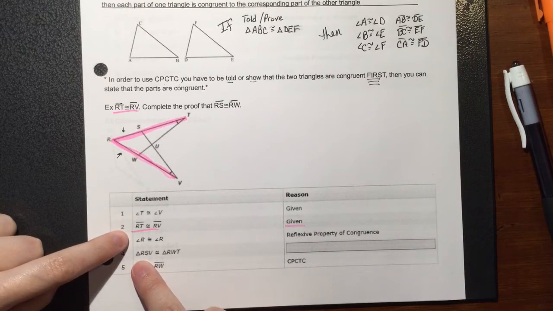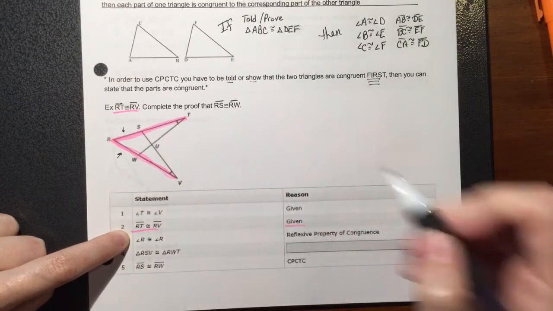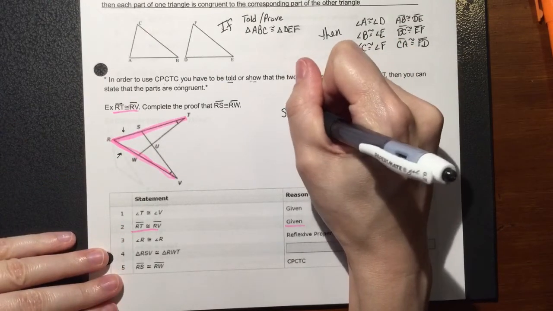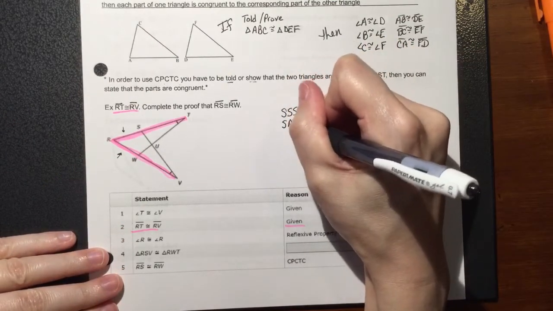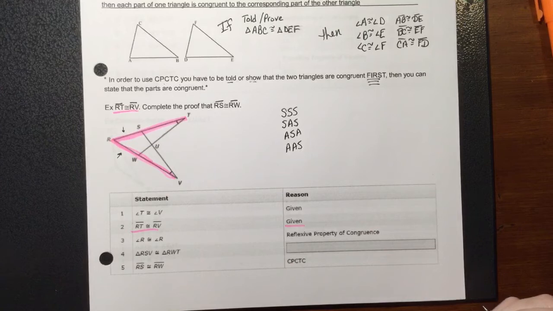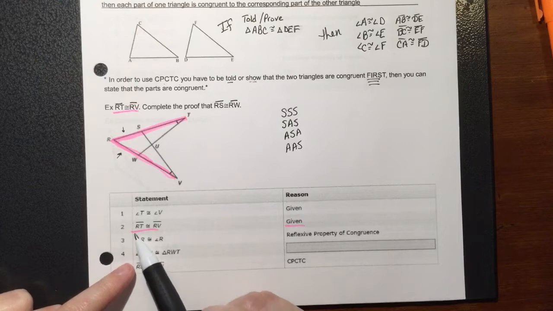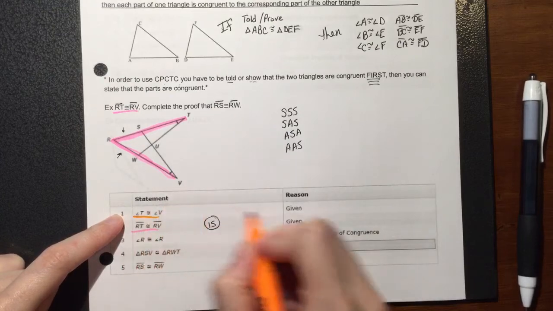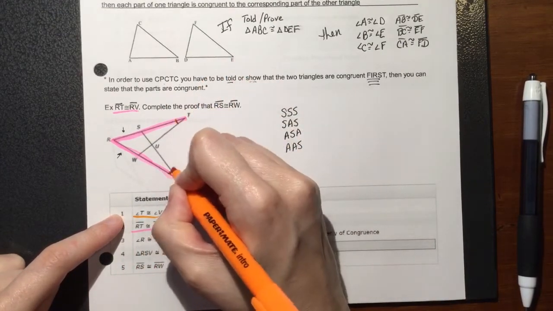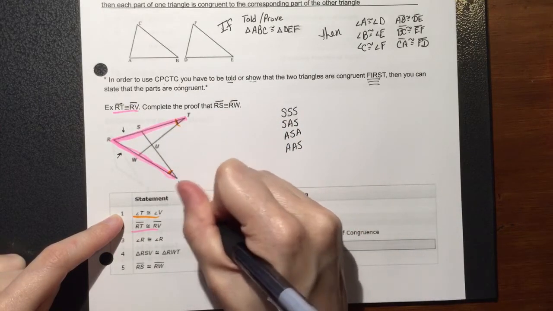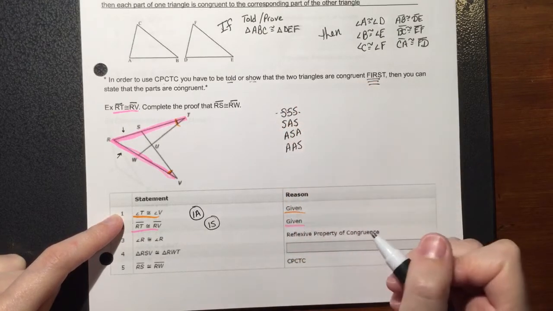So if we look at the information that they give us, here's a side that we have right there. So if we're thinking of that list of 4 things that we can use to show that triangles are congruent, it's going to be side, side, side, side, angle, side, angle, side, angle, or angle, angle, side. So those are our 4 options of what we could be using to show that they are congruent. So there's one side right there. Then looking here, they give us angle T congruent to angle V. They know that's given because the angles are marked in the picture, so that will make the first angle right there. So it's probably not going to be side, side, side.